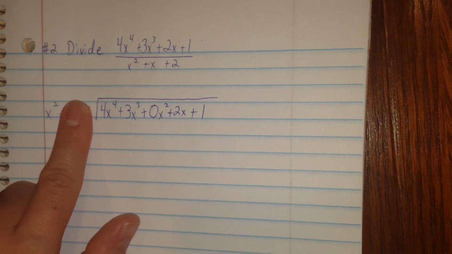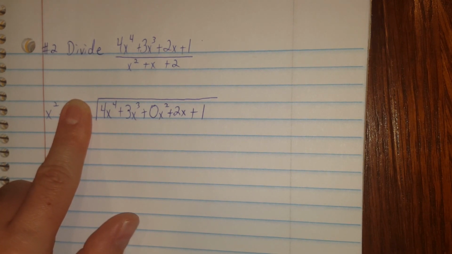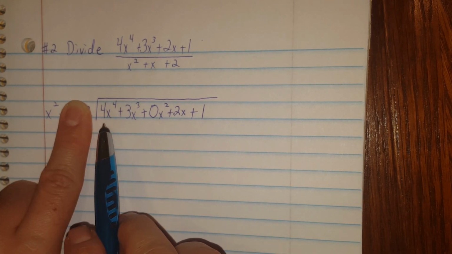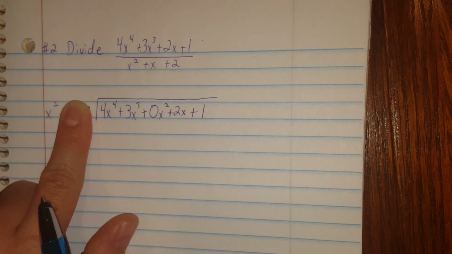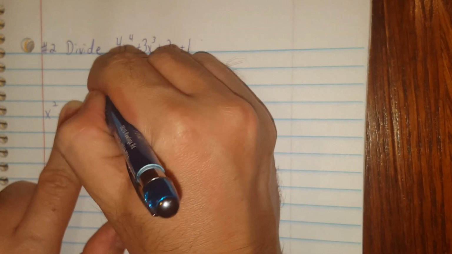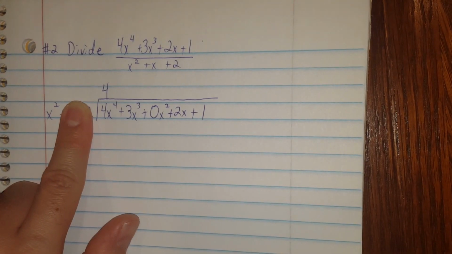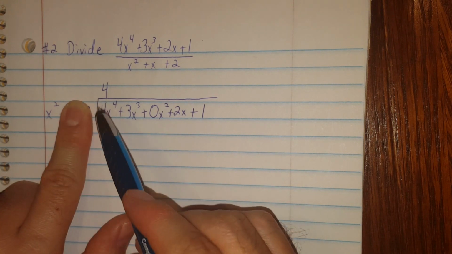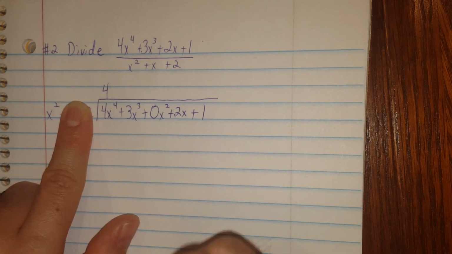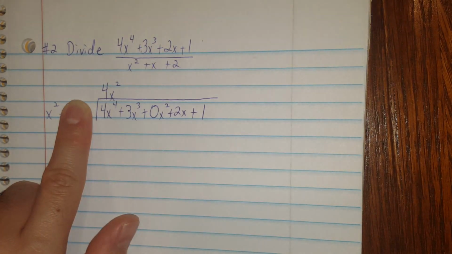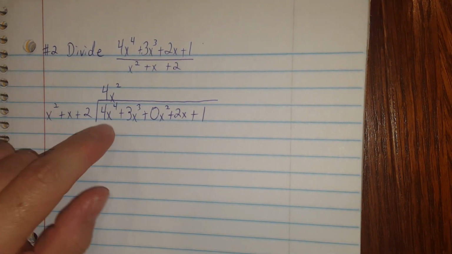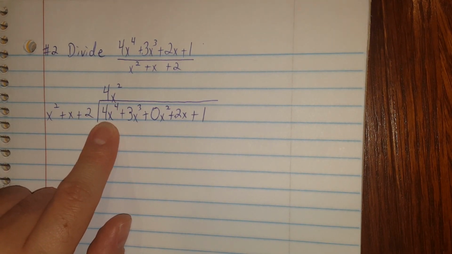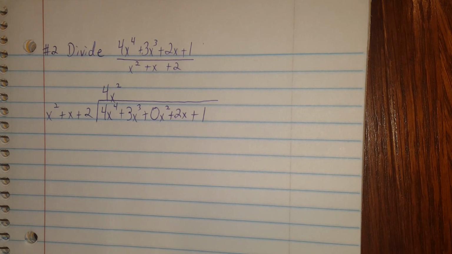I'm going to cover up everything else except for that very first term, x squared. How do I take x squared and make it look like the very first term here, 4x to the fourth? Well, first of all, I can multiply it by, for sure, 4. That takes care of getting this to have the 4 in front of it. How do I get x squared and transform it into x to the 4th? Well, I can multiply it by x squared. So in grand total, I need to take x squared and multiply it by 4x squared to make it look like this. Okay, here we go.